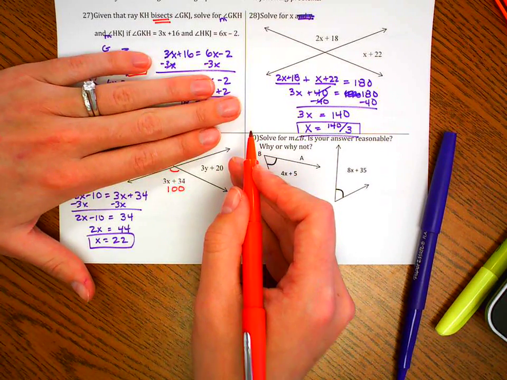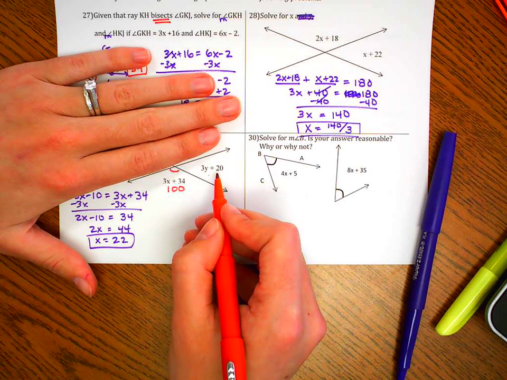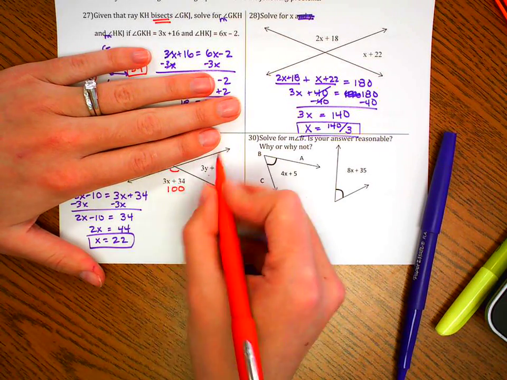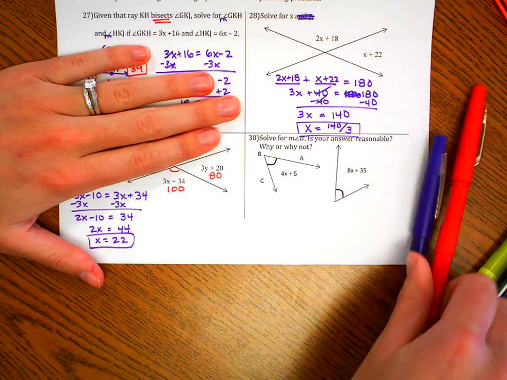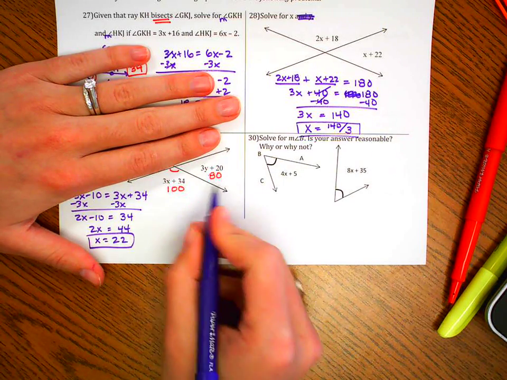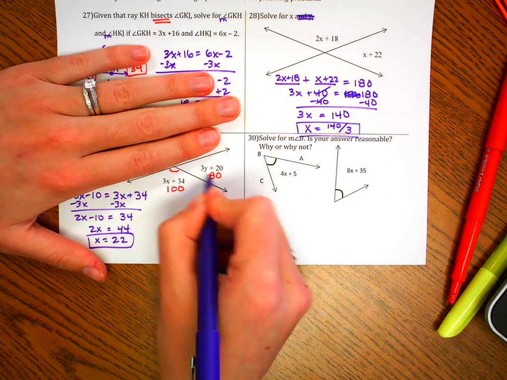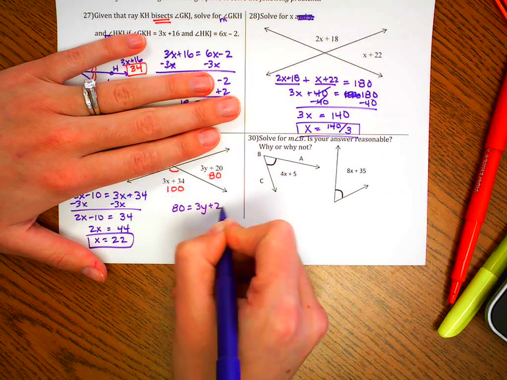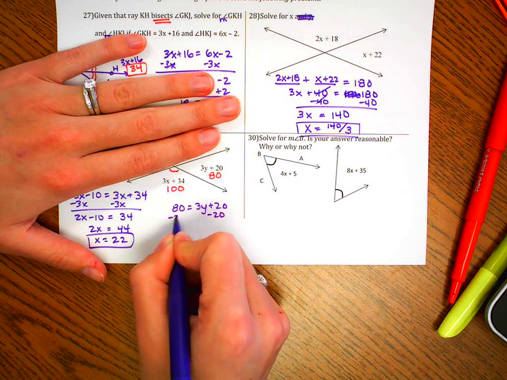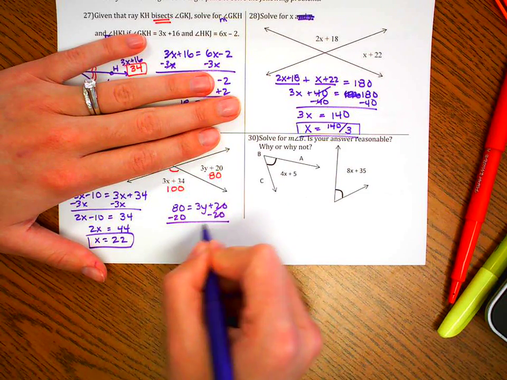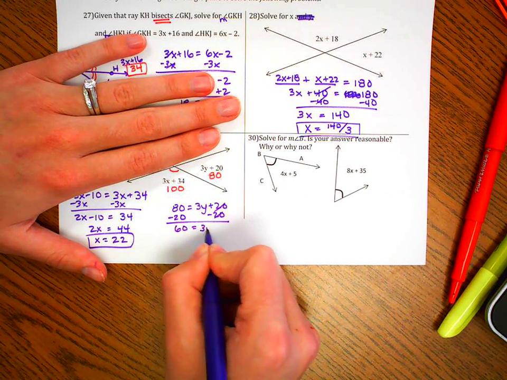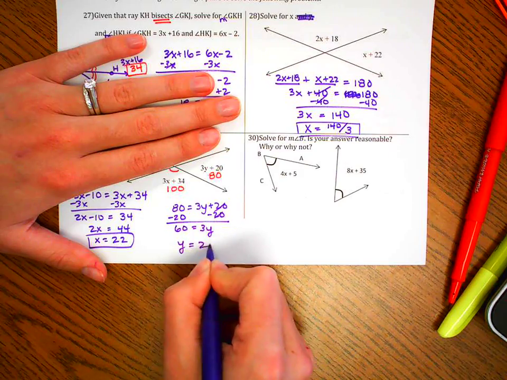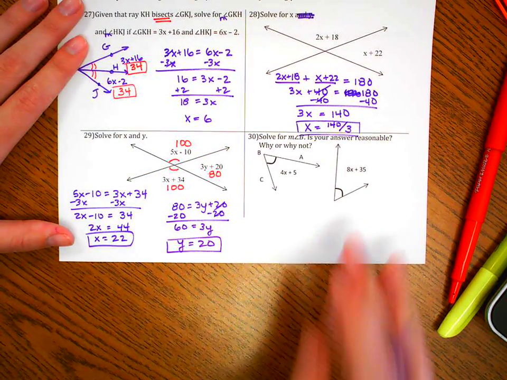We also know that these two angles form a linear pair. They have to add up to 180. So if this is 100, this is going to have to be 80. And we can now use this information to solve for y. If this angle here is 80, and this angle here is also 3y plus 20, we can solve. So I'm going to subtract 20 on both sides. And I get 60 equals 3y. I divide both sides by 3, and I get y equals 20.